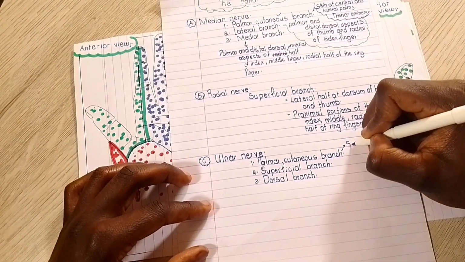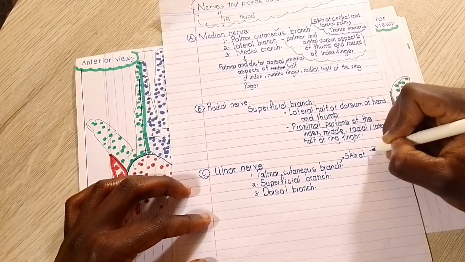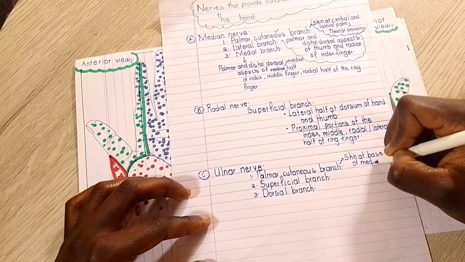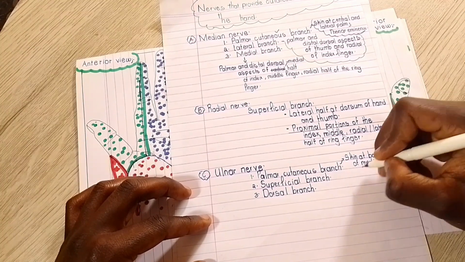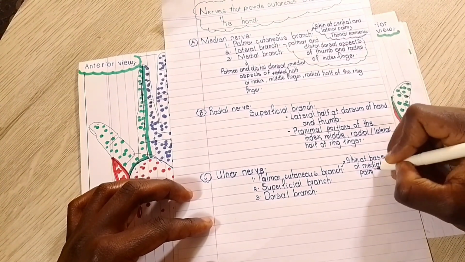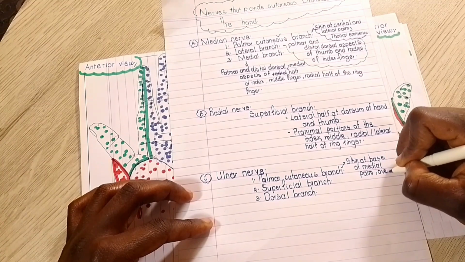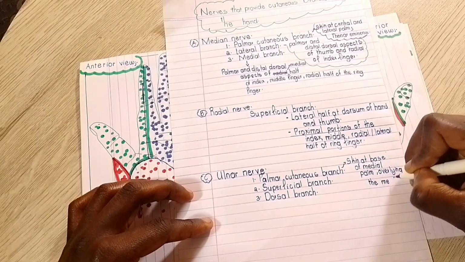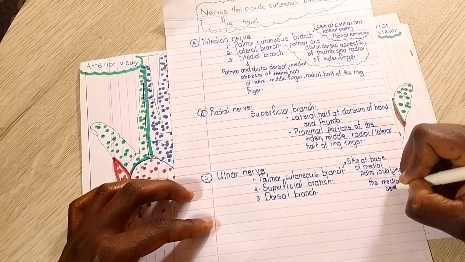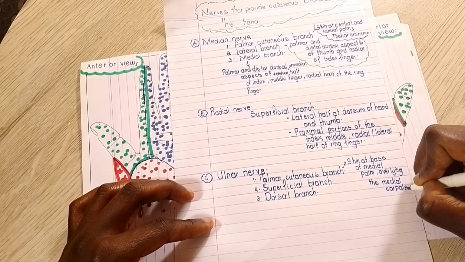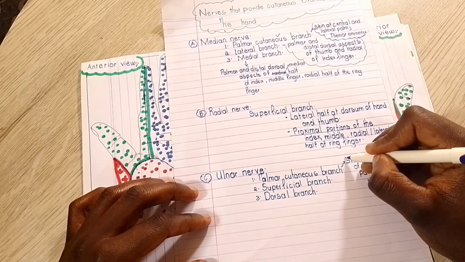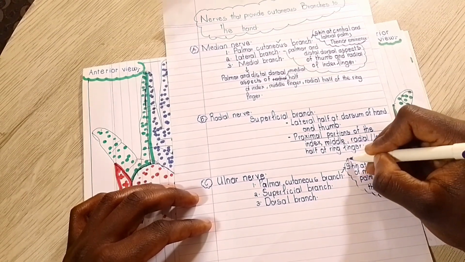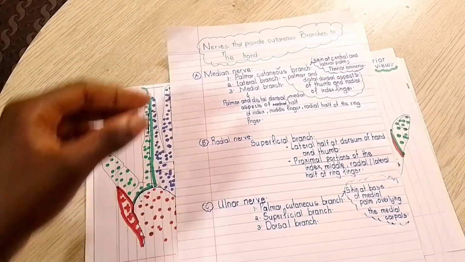So it innervates skin at the base of the medial palm, overlying the medial carpus. So that is the area innervated by the palmar cutaneous branch of the ulnar nerve.